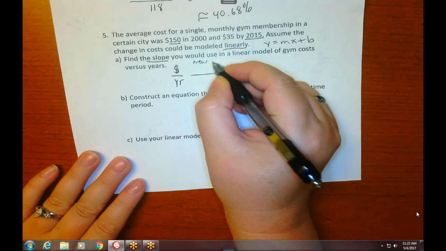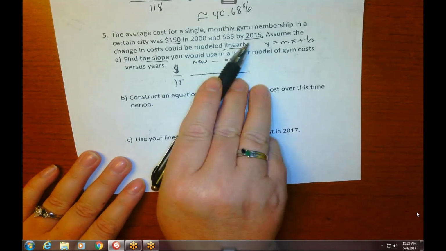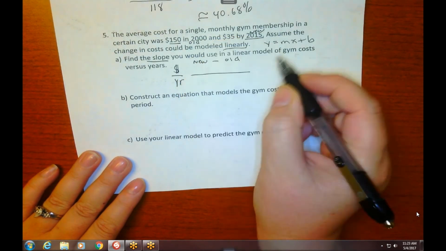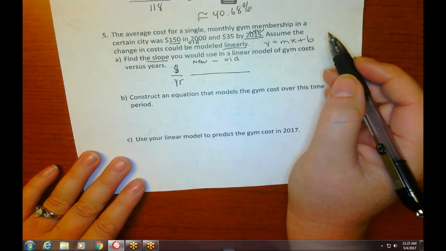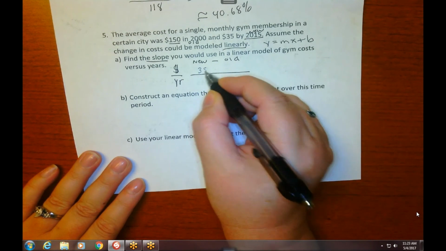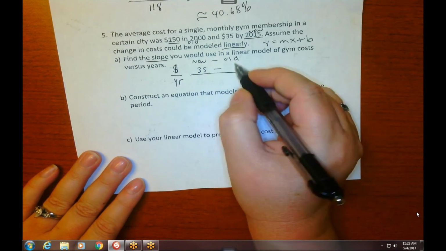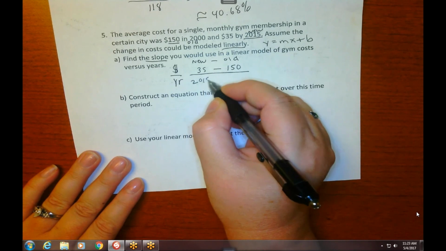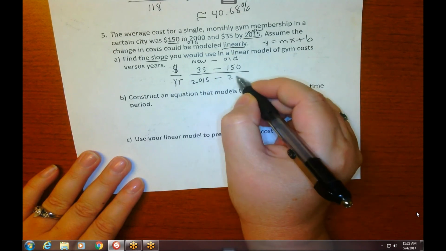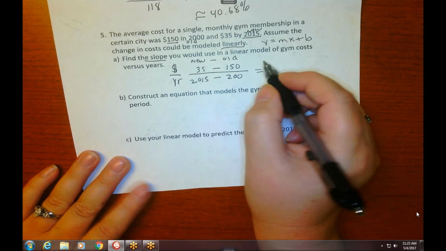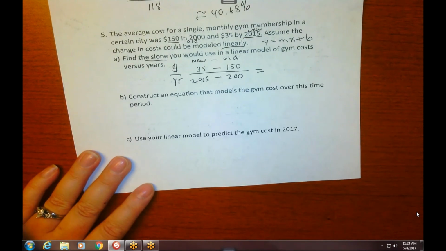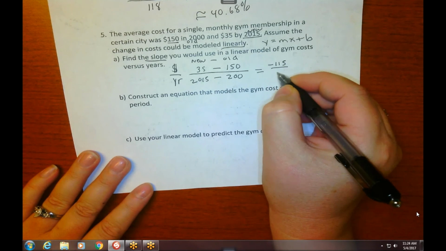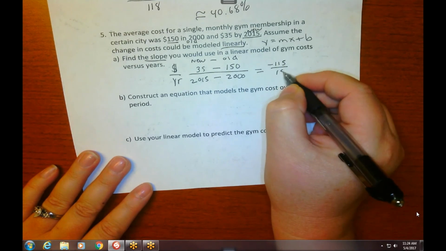New minus old. So here's our new, here's our old. 35 minus 150, over 2015 minus 2000. So we have negative $115 over 15.